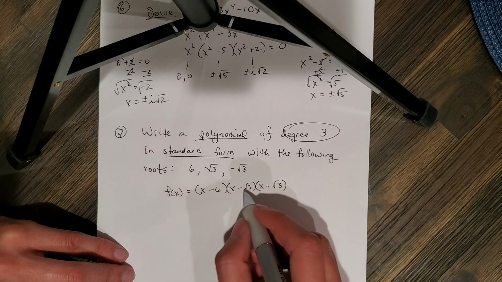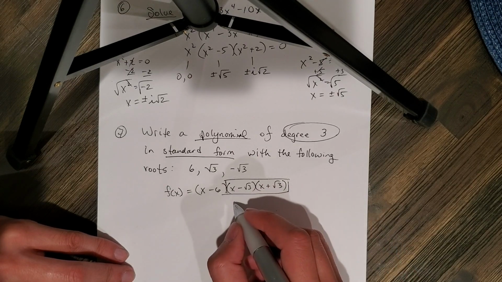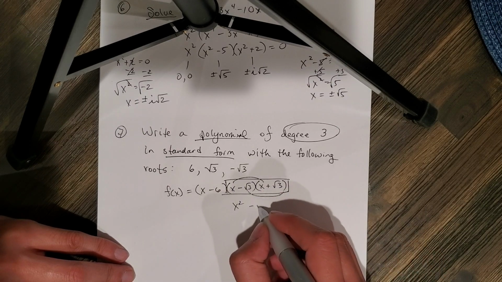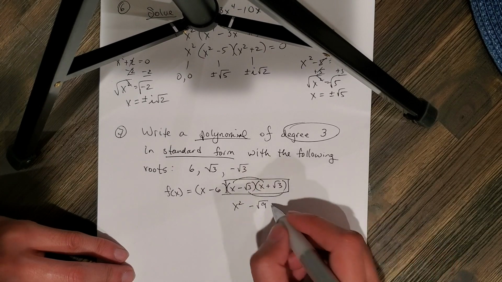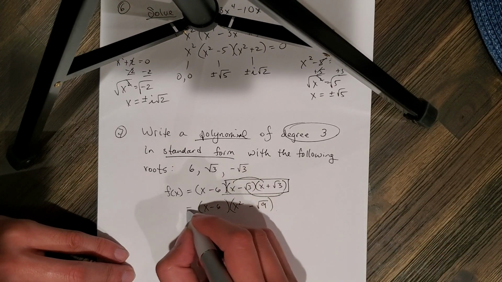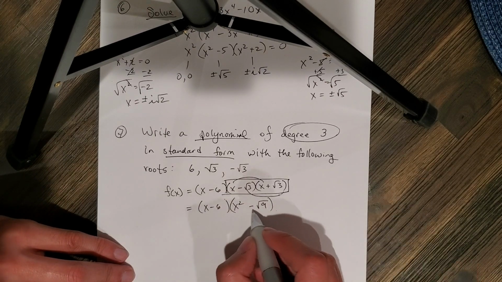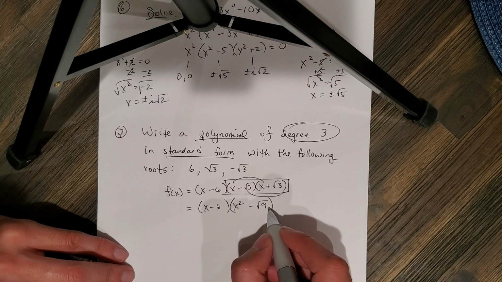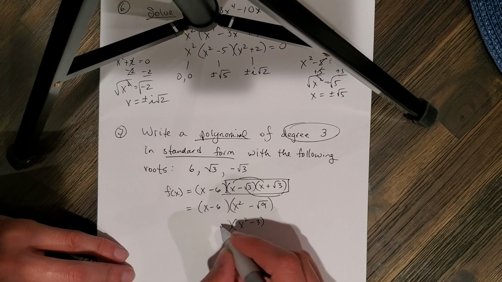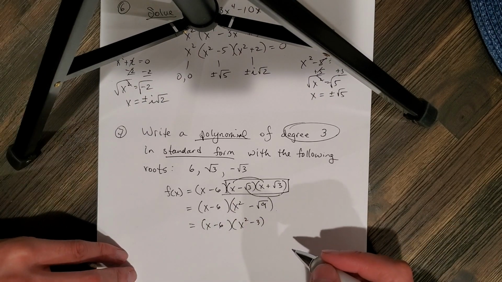Now we're going to multiply these two here. x times x is x squared, and then multiply these here, that'll be negative square root of 9. Let me bring everything else down, x minus 6. And then here I'm going to simplify that. What's the square root of 9? Well, the square root of 9 is 3. So I just simplified it one more step there.